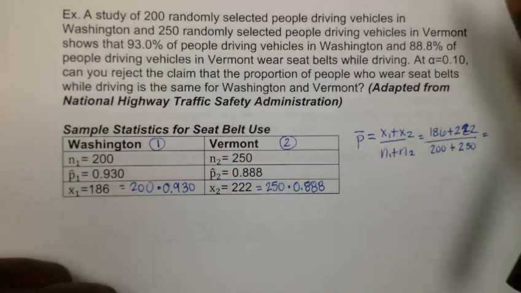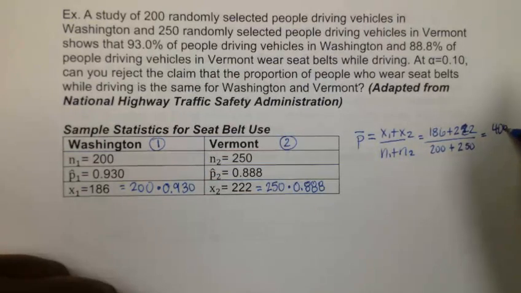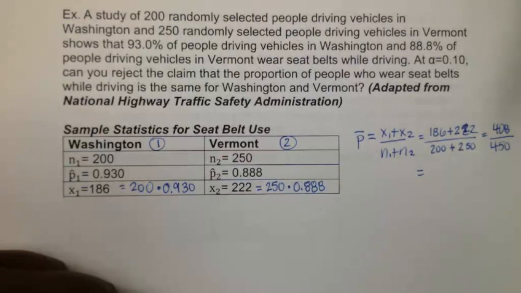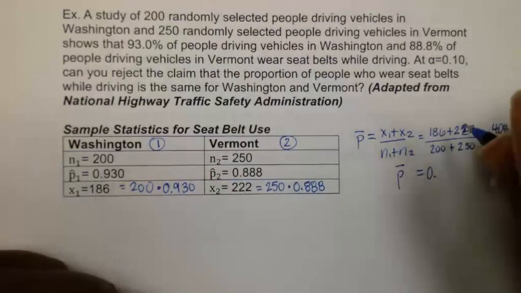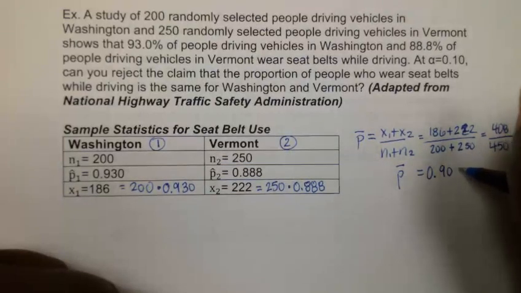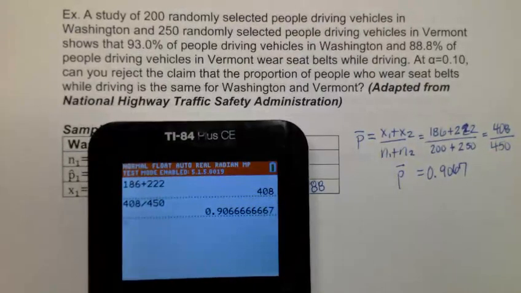Calculate that: 408 over 450. That gives us a p bar of 0.9067. I'll put this on the screen so you can see it.